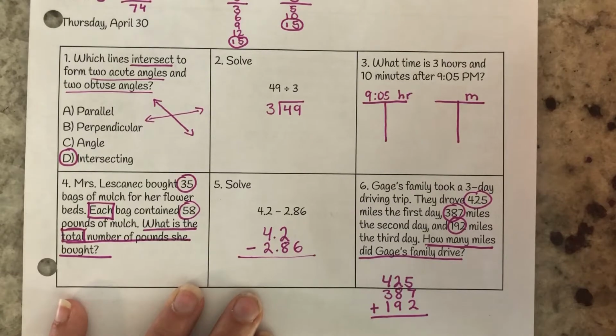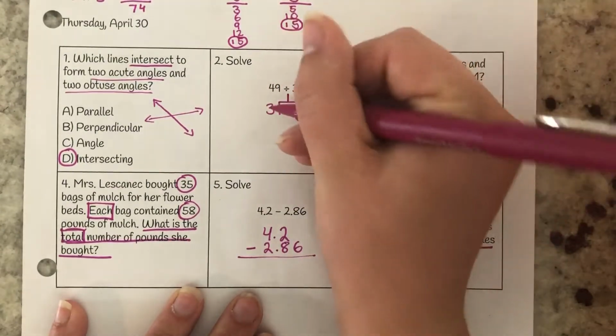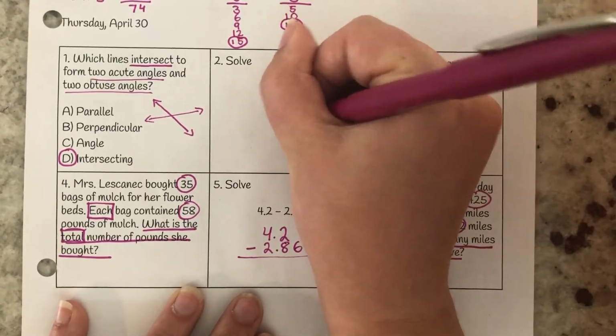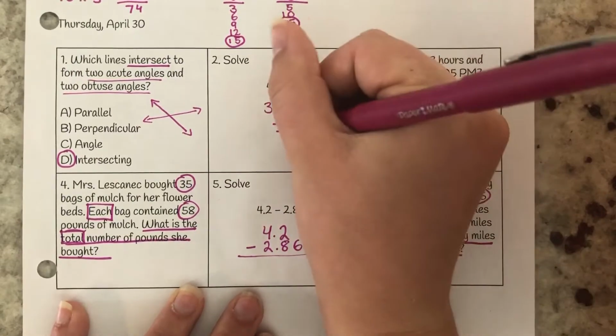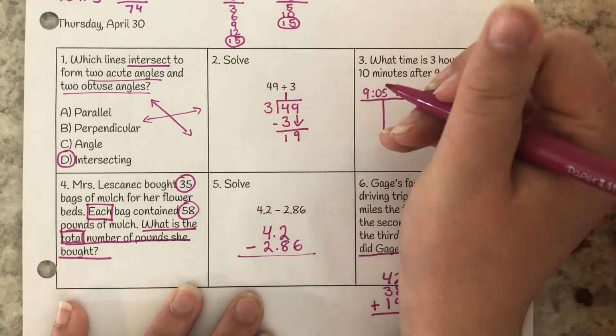For question number 2, it's a division problem, okay? Instead of doing big 7, let's go ahead and do regular long division. So 3 goes into 4 one time. 3 times 1 is 3. 4 minus 3 is 1, and we're gonna bring down our 9, then repeat our steps.